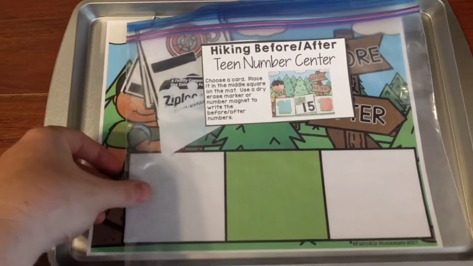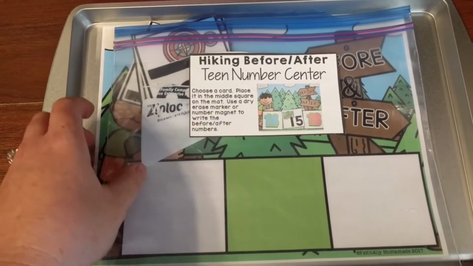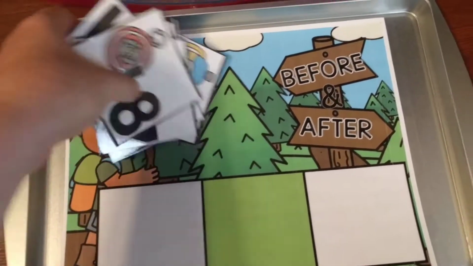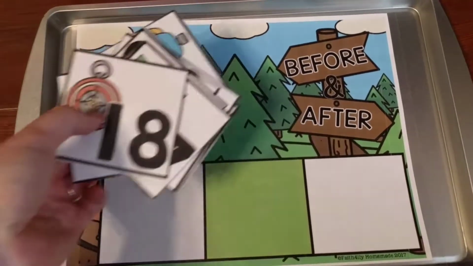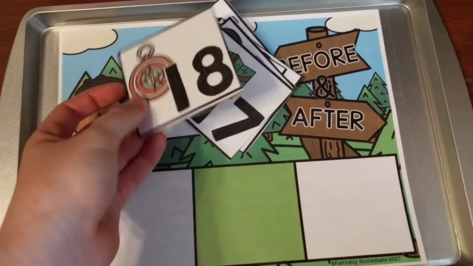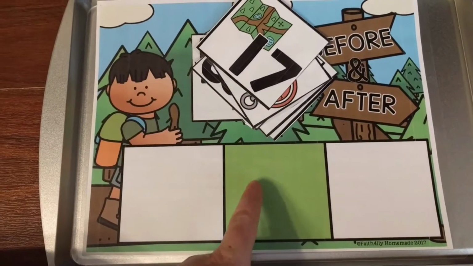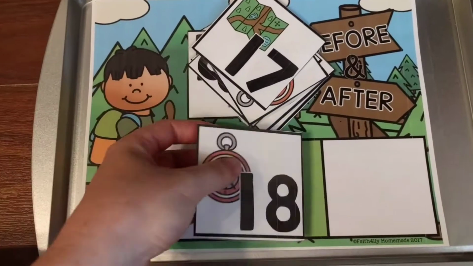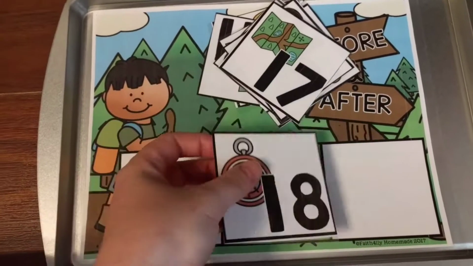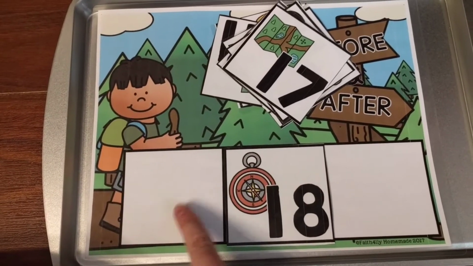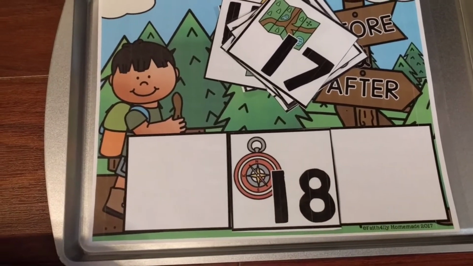This next center works on before and after. So this one is hiking before and after. What they're going to do is they're going to have these cards and then this mat. And they're going to pick a card and put it on the green spot. So you can see there's one spot in the middle that's darker. These two are white. So they'll put it in the middle, and then they're going to use a dry erase marker and write the number that comes before and after.